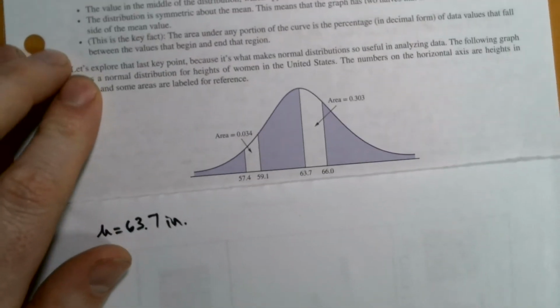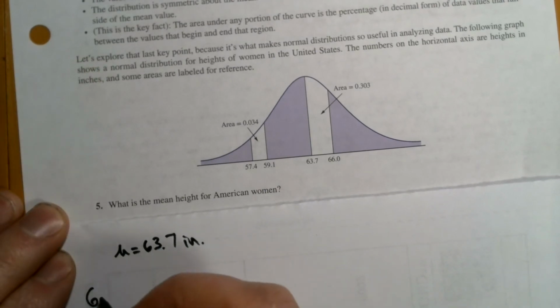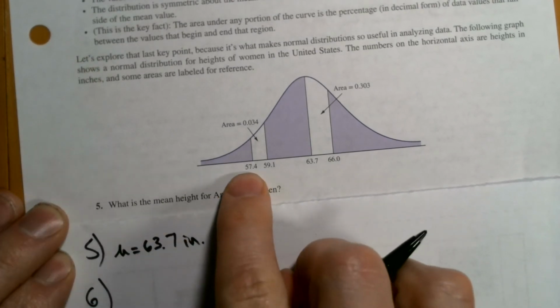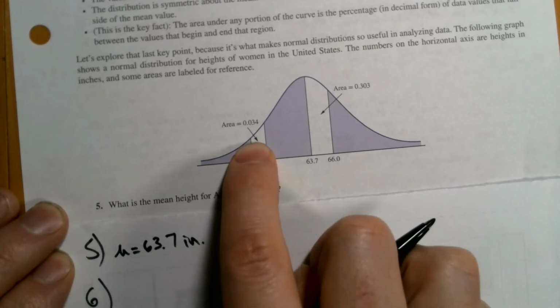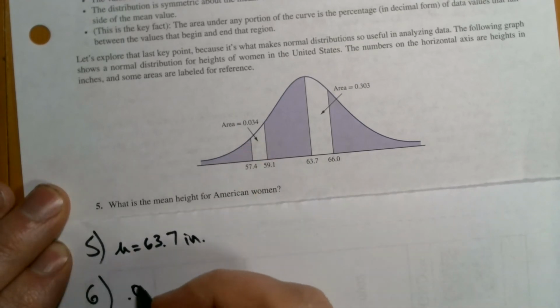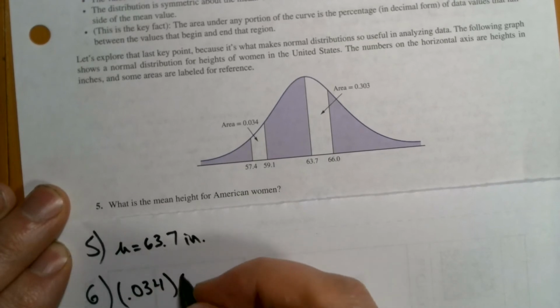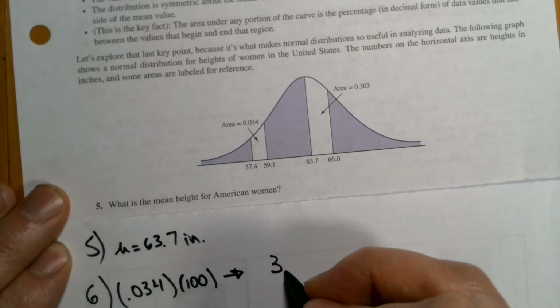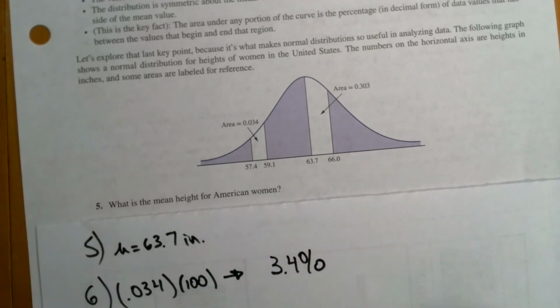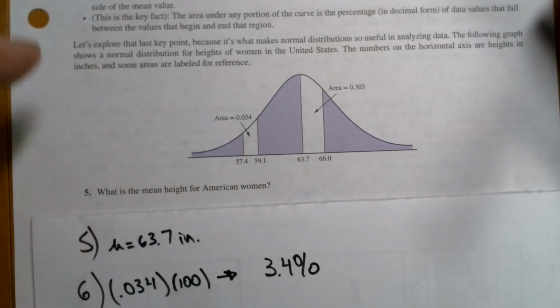So going back to our graph, we can see that here are the heights of 57.4 and 59.1. Here's the area. So we would take that area, multiply by 100, and we get the percent of women between those two heights. That's 3.4% of all women are within that height range.